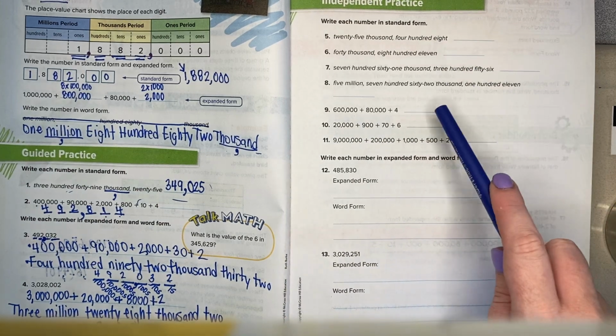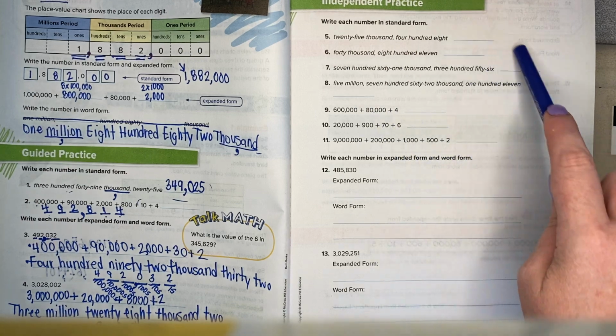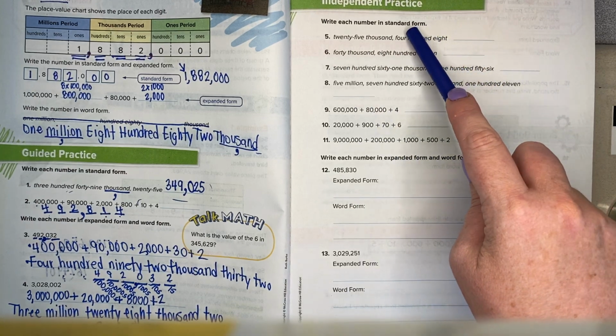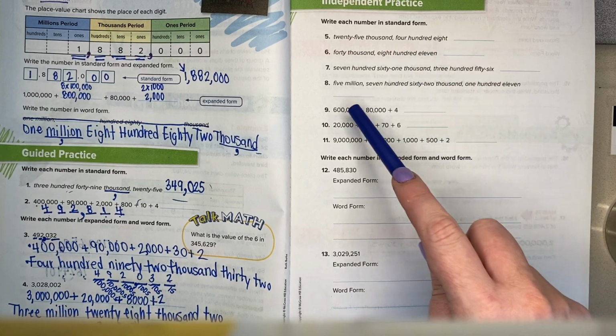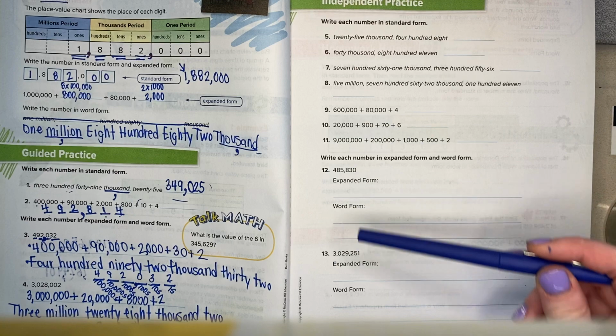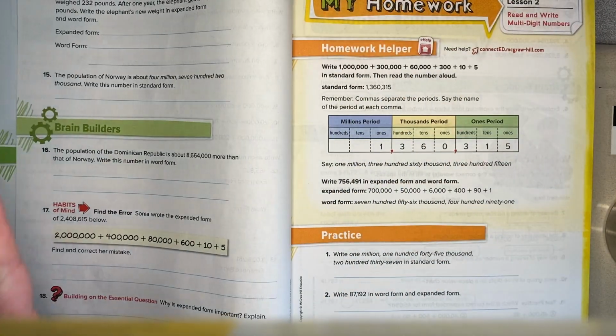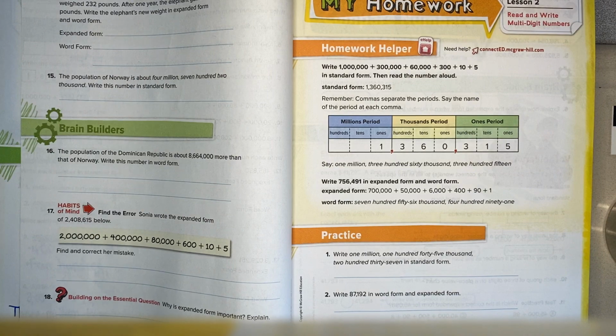Okay? All right, what you're going to do over here on the independent practice is you're going to write these numbers in standard form, or the regular old way. These same numbers also, all of this section in standard form, they give it to you in word form first, and then expanded form second. Then you're going to write each of these two numbers in expanded and word form, okay? Then you have a few more word problems on the back to do.